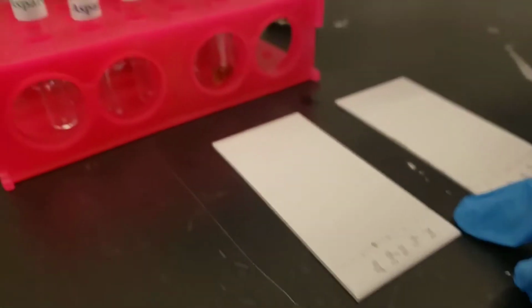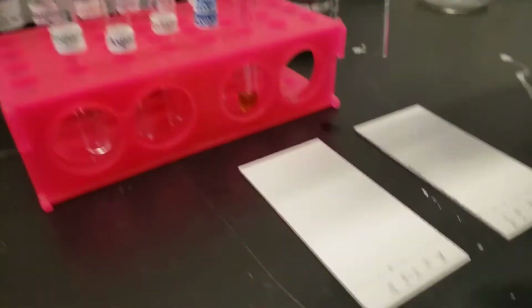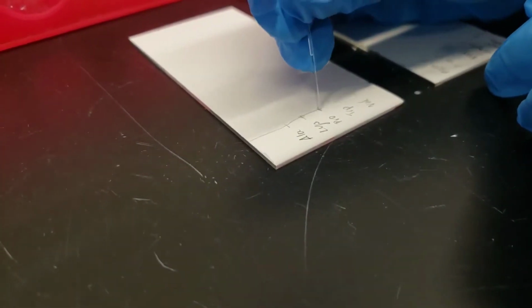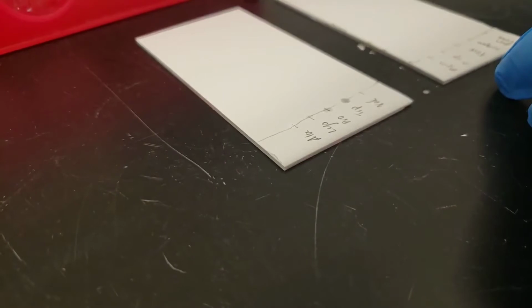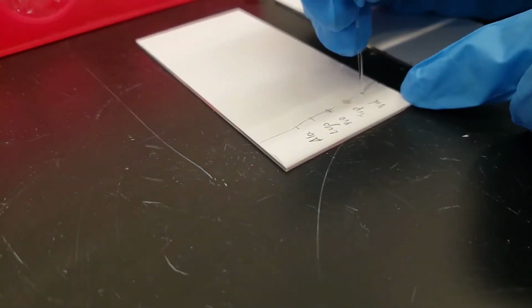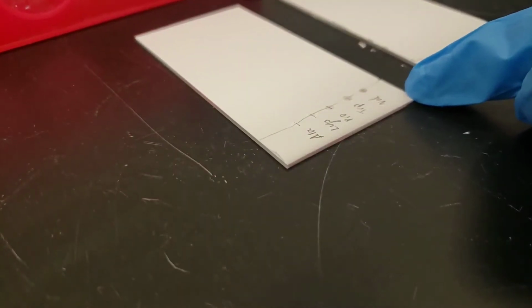So we started with alanine, lysine, now we go to proline. And tryptophan. And valine. We'll come back and spot them later and want them to dry first.